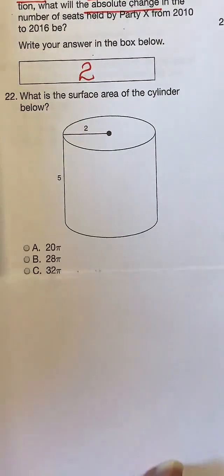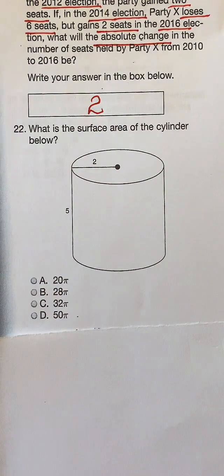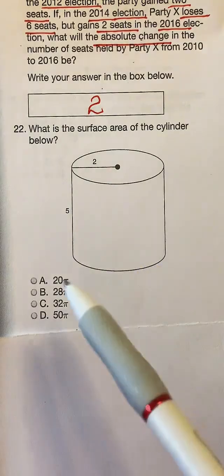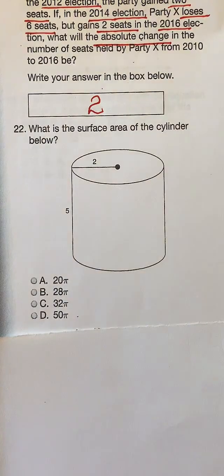All right, so here's the next one, but this time we're giving you a little bit of choice. We want to know, what is the surface area of the cylinder below? They are giving us our radius, which is 2, whatever the units are, and the height, which is 5, whatever units they are. We're trying to find the surface area, not the volume. So is it A, 20 pi? B, 28 pi? C, 32 pi? Or D, 50 pi?